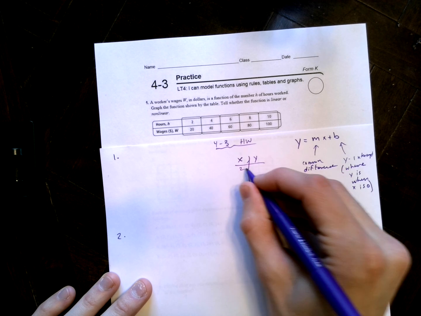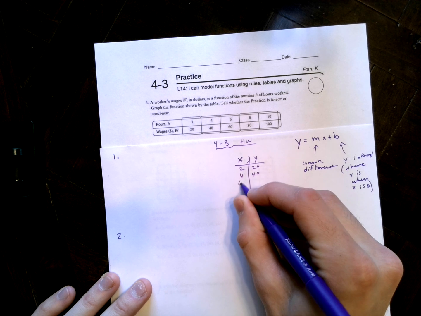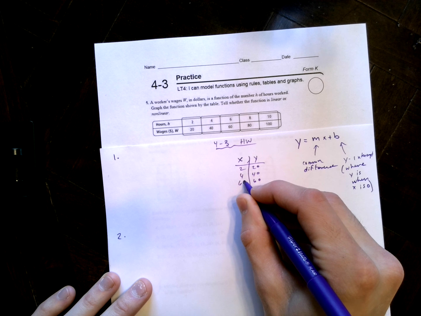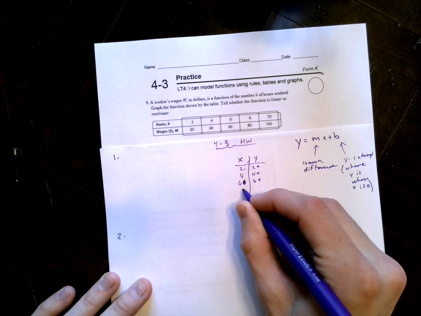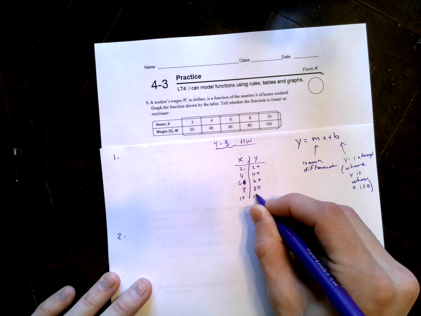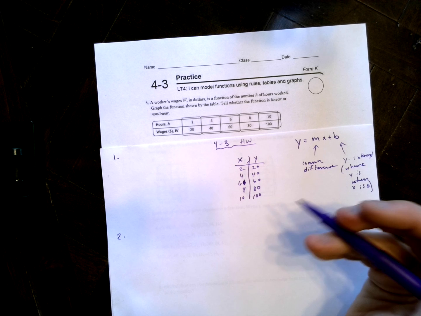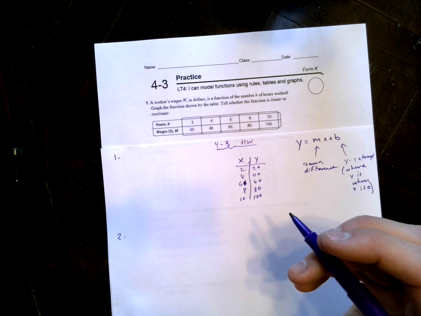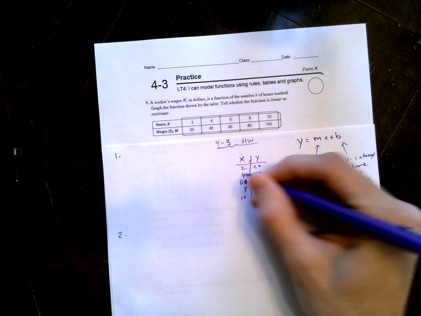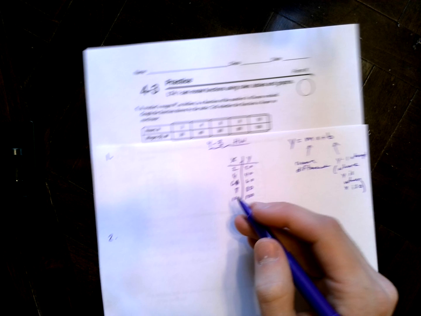I see 2 goes to 20, 4 goes to 40, 6 goes to 60. Oops, that should be 6, not a 60. 8 goes to 80, and 10 goes to 100. And we can see here that they're skipping by 2, so this is going to be a little bit unique because we have to find that common difference between every 1 and not every 2. So we're going to have to find them for a couple things like 1, 2, and 3, but you can already probably see the idea of what's going to happen here.